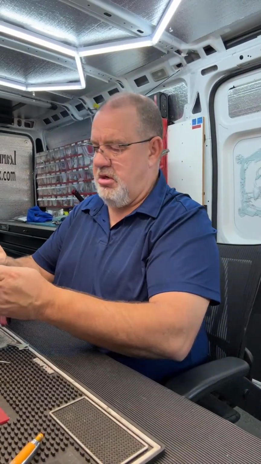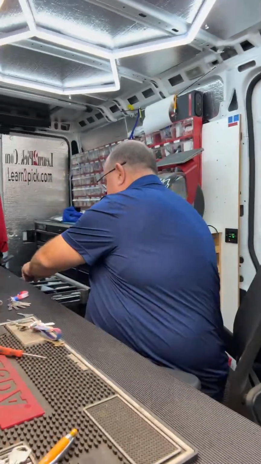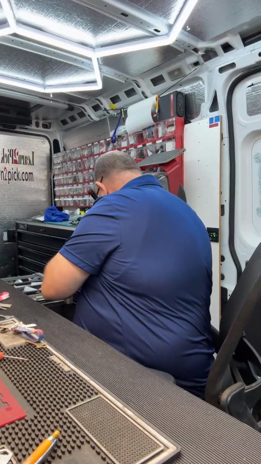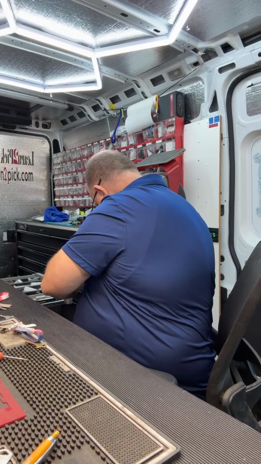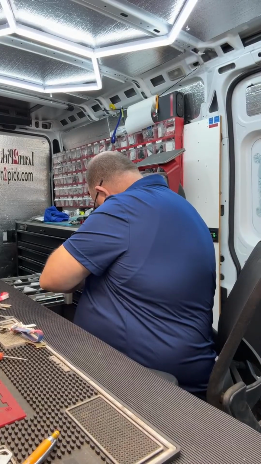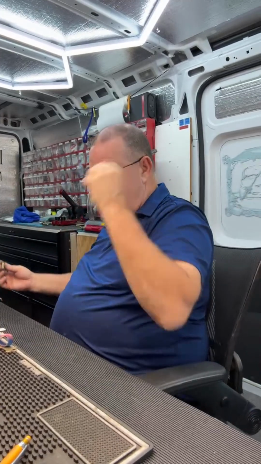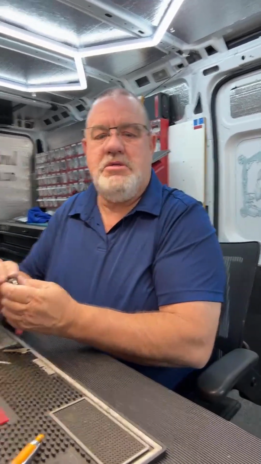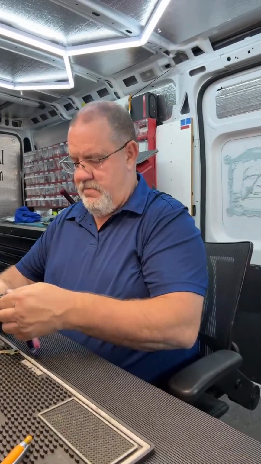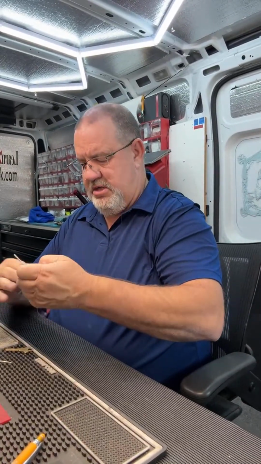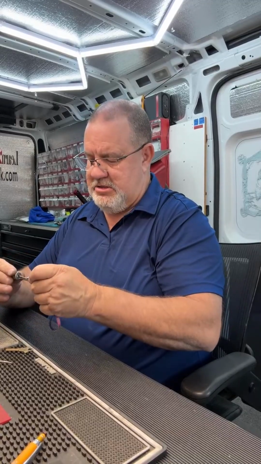This one's got some chunky monkeys in it here. A couple of the corners here are not looking real good. Let's try it. You like the camera? All right. You're not going to be one of these locks.